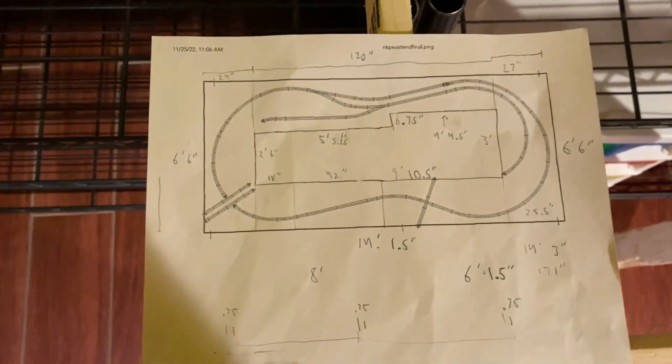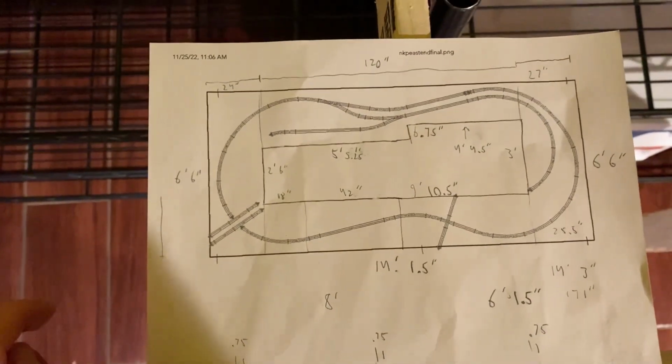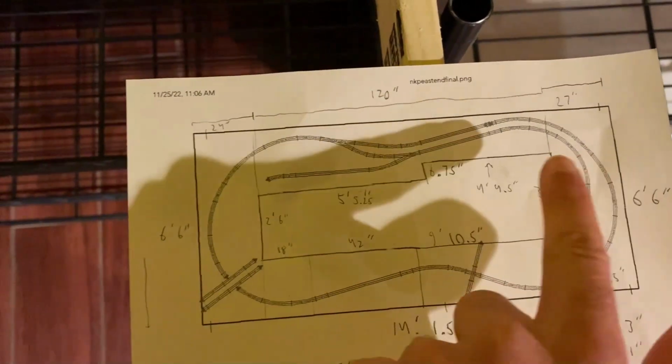I chose to model 2 primary scenes in the layout, 2 primary areas in the layout. The top scene here, this is Brockton, New York. So right here, this is Brockton, New York.